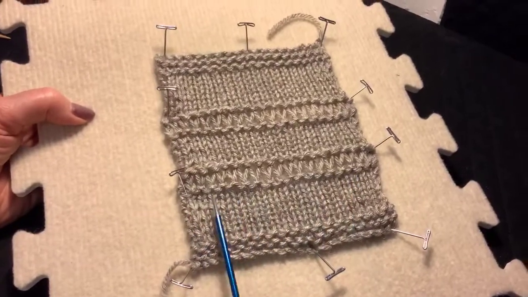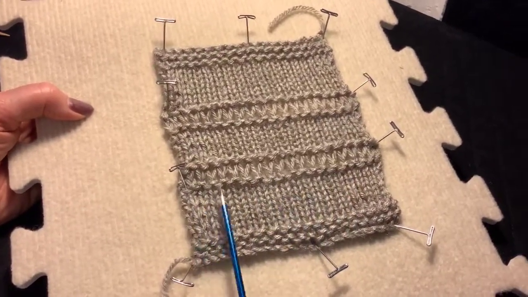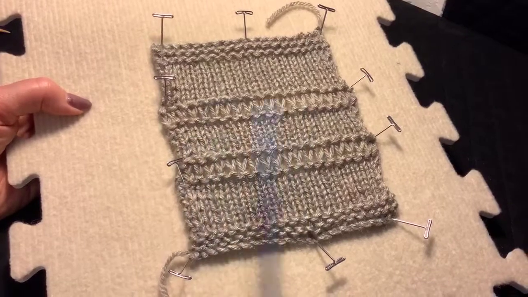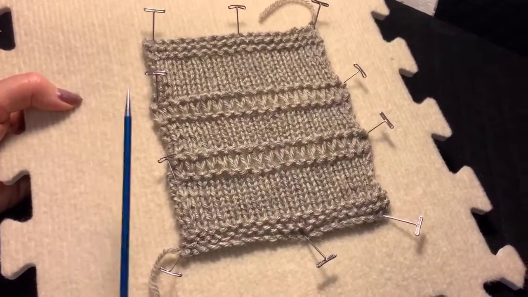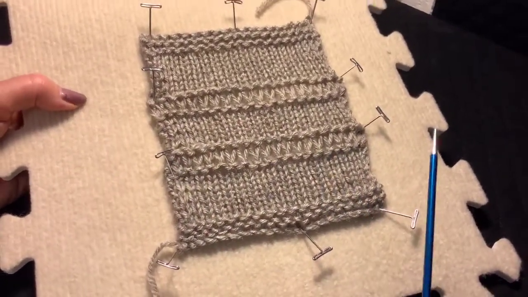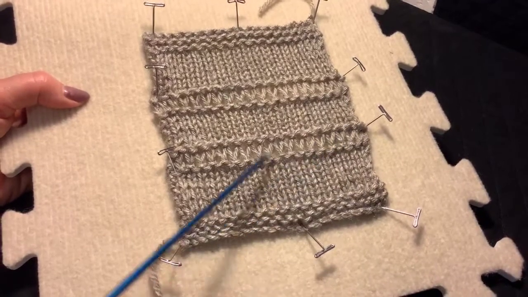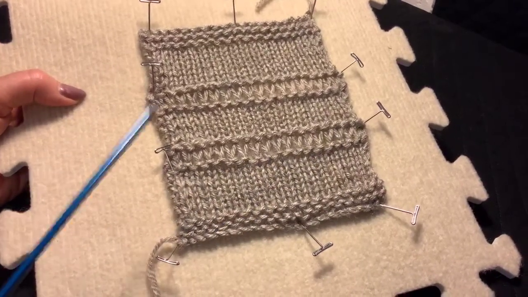But you could use this as an accent detail. You could use this above the rib. You could use it along a sleeve somewhere, wherever you wanted to. And it's a really simple thing to do. This is just basically one yarn over. I'm going to show you how to do it in a second.